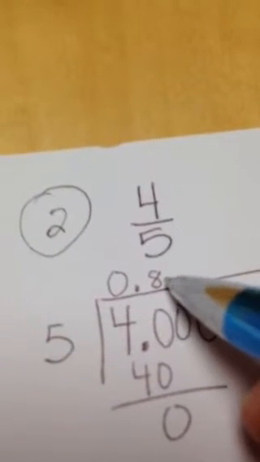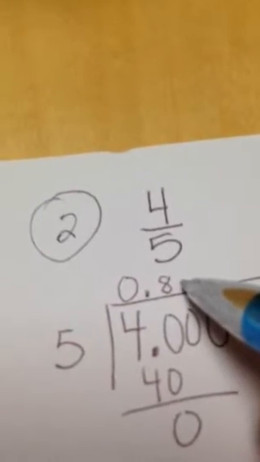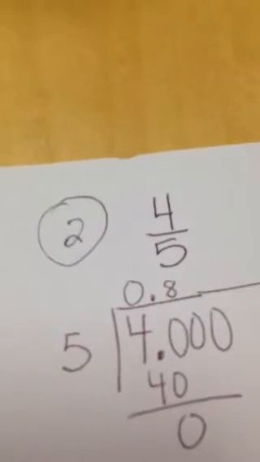How many 5's are in 4? None. How many 5's are in 40? 8. 8 times 5 is 40. No remainder. Nothing left to bring down but zeros. So this is a terminating decimal. It stops. This one stops after 1 digit.